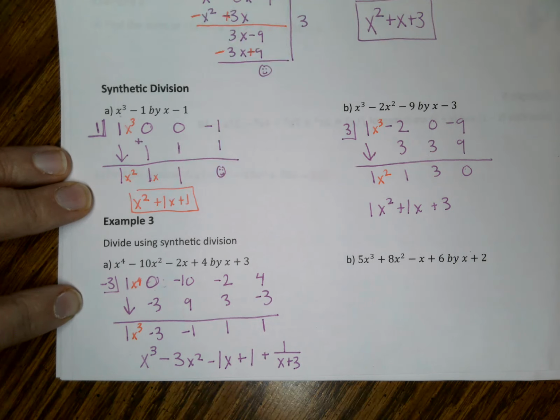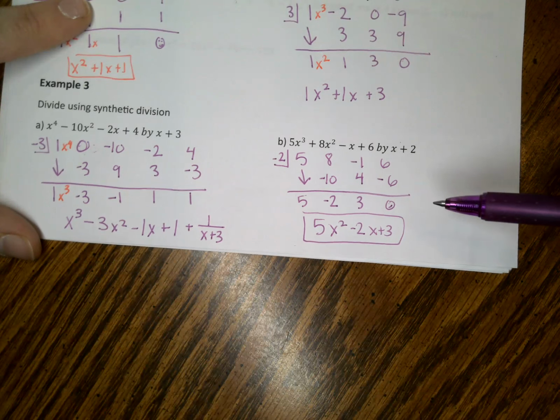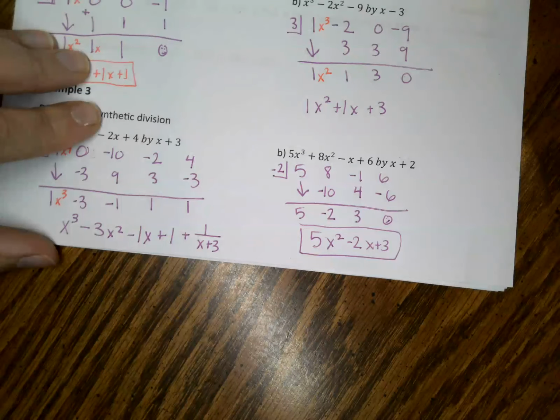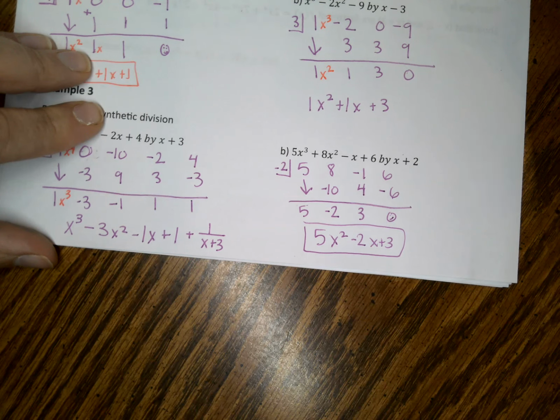Pause the video and try to do B from start to finish by yourself. You should have gotten 5x squared minus 2x plus 3. And this last page, we're going to do that in class.